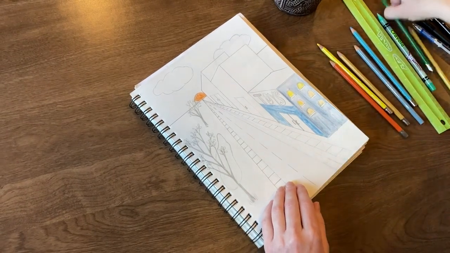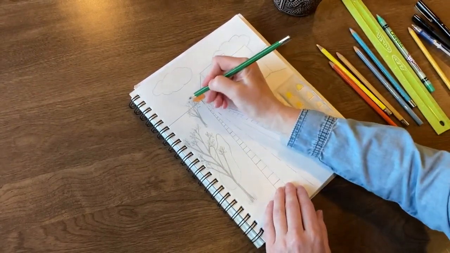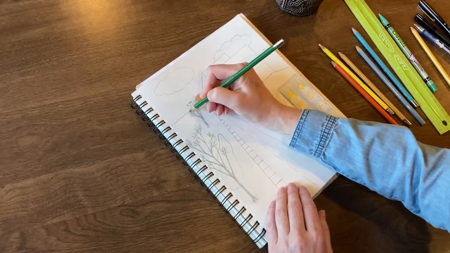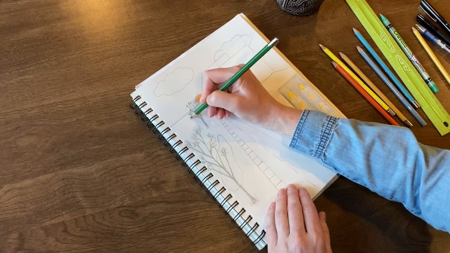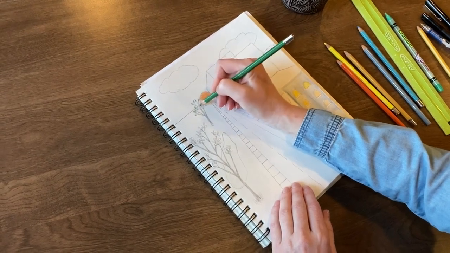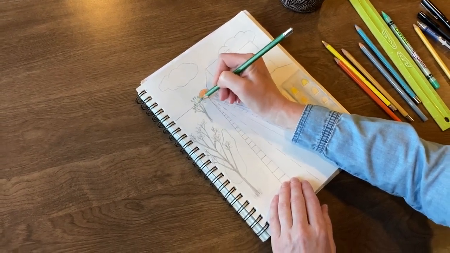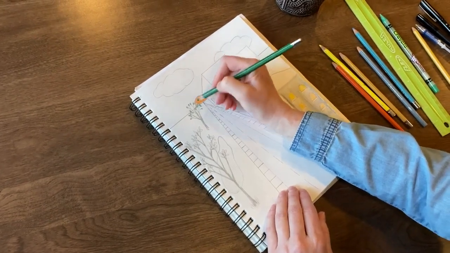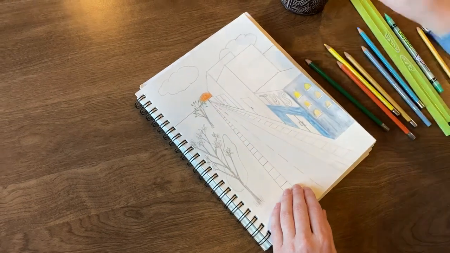I think my leaves on my trees should be green, so I'm going to go in and color all of my leaves green. It won't take as long as it looks like it might take because they're so small. But where it overlaps the sun, you can see how I showed overlapping.